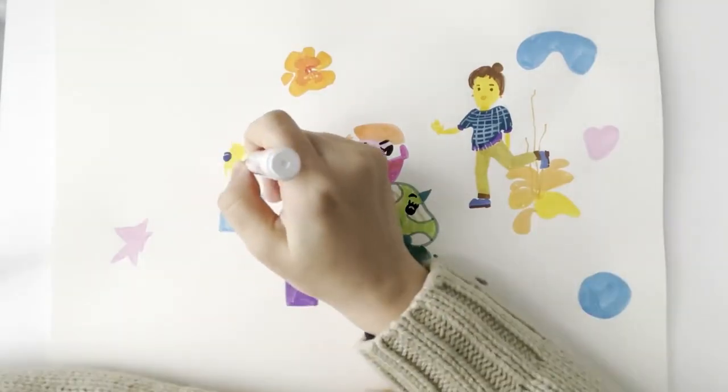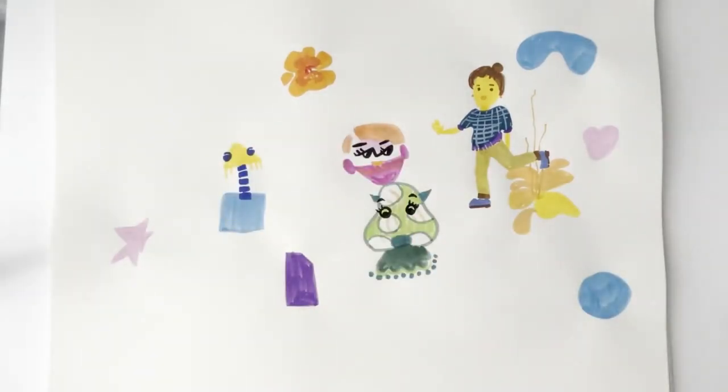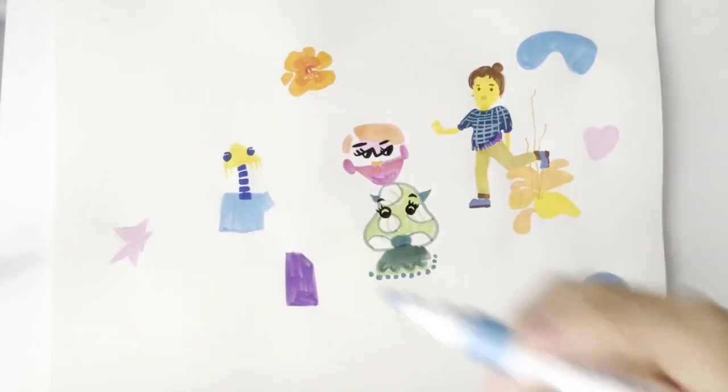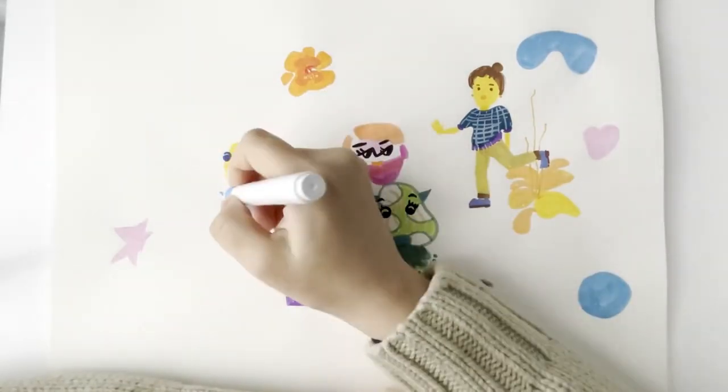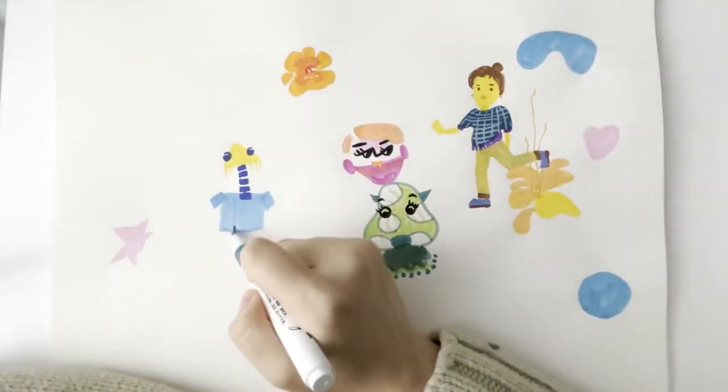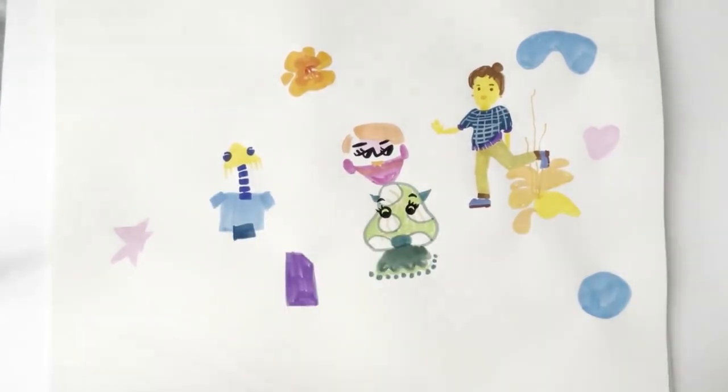And don't wait for me to finish. If you feel inspired, start creating with me. We can do this together, and I'm so happy to be here with you as we explore and create side by side.